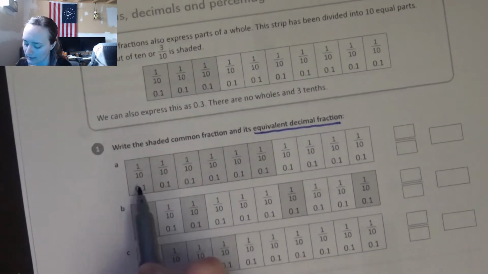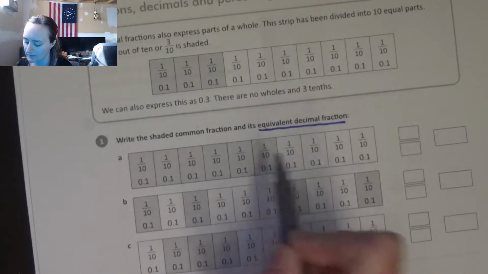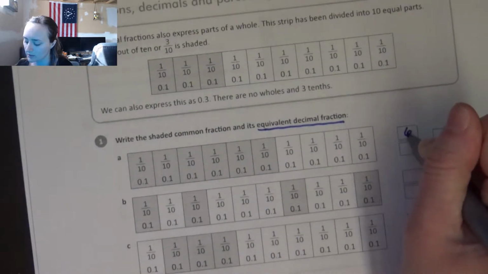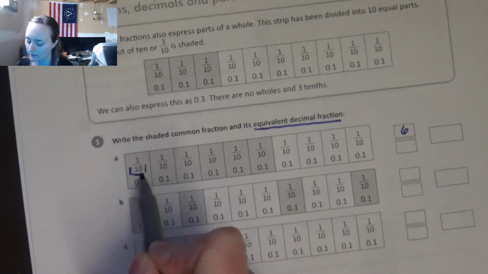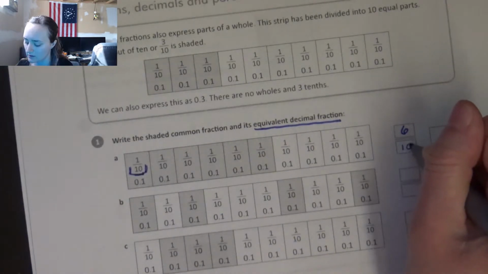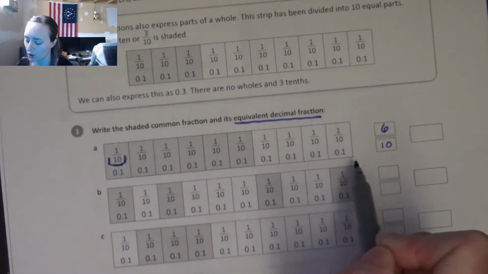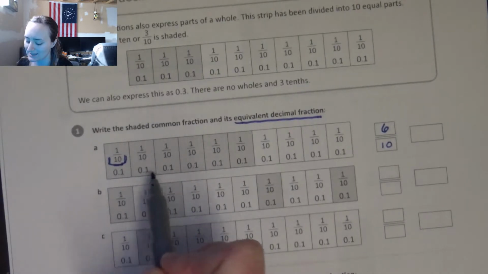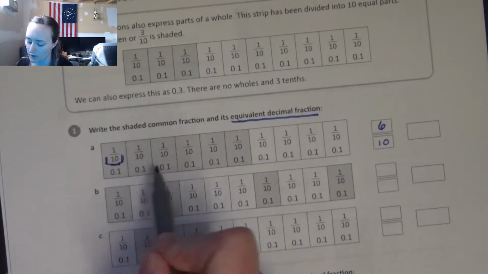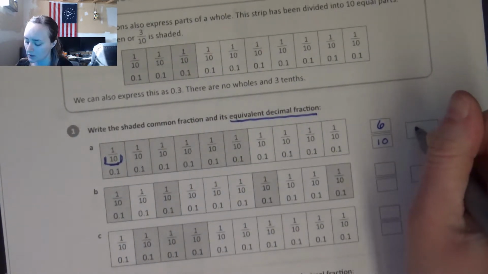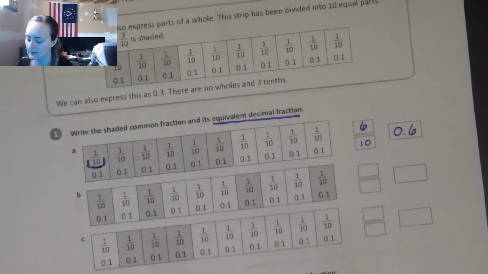Okay? So I'm going to count how many sections are shaded. 1, 2, 3, 4, 5, 6. My 6 is going to become my numerator, and the denominator is going to be the same denominator that I have down here, which is 10. So 6/10 of this group here are shaded. I'm going to add these 0.1 decimals together, and I have 1, 2, 3, 4, 5, 6 to make my decimal. My decimal is 0 and 6 tenths.